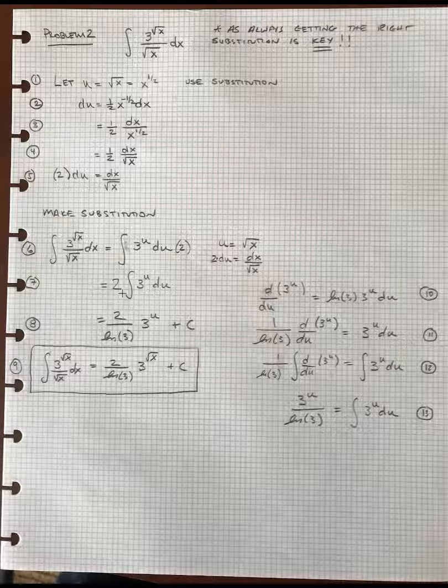And you remember that when you take a derivative of an exponential and the base is not e, you have to multiply it by the natural log of the base. So when you're taking the integral, it's the opposite. So instead of multiplying by the natural log of the base, you have to divide by the natural log of the base, which is in line 8 here.